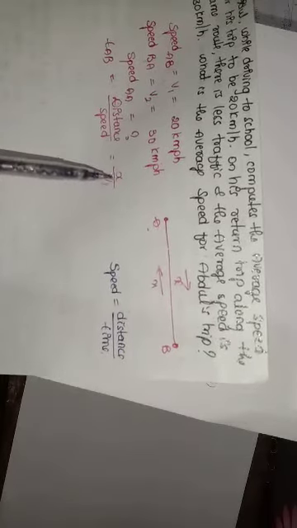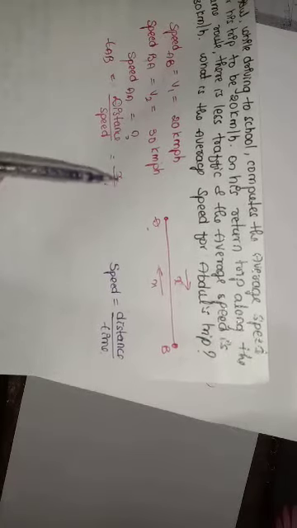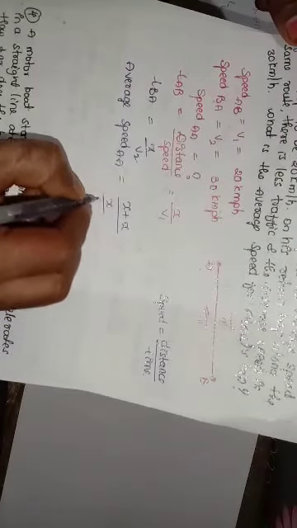Distance we already assumed to be x, right? x by v1. So T_BA is equal to the same x by v2. Now apply the average speed formula. Average speed is equal to total distance, in his journey he is traveling x while going and x while coming, by total time, x by v1 plus x by v2.